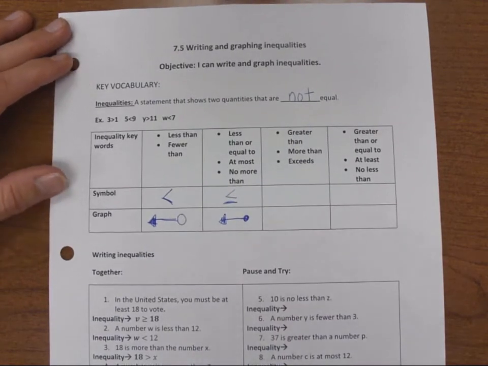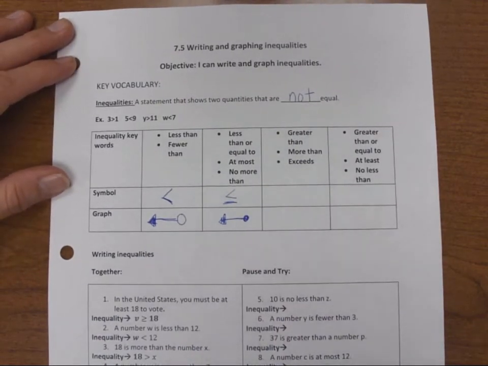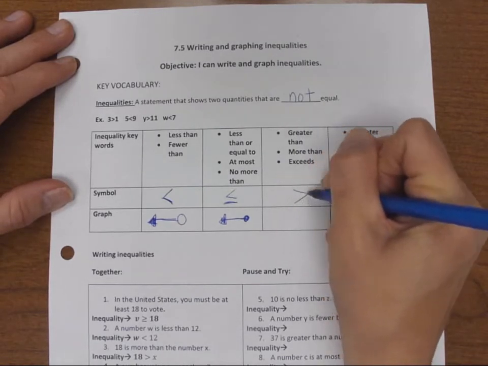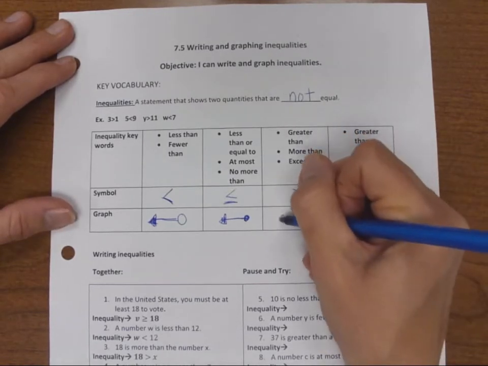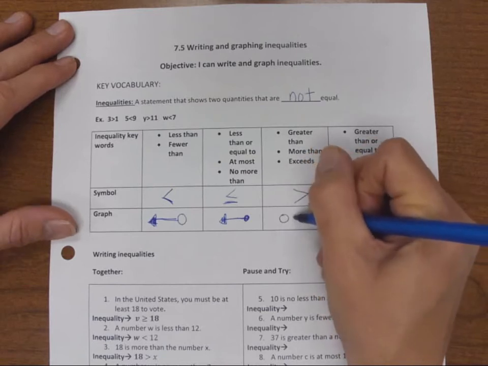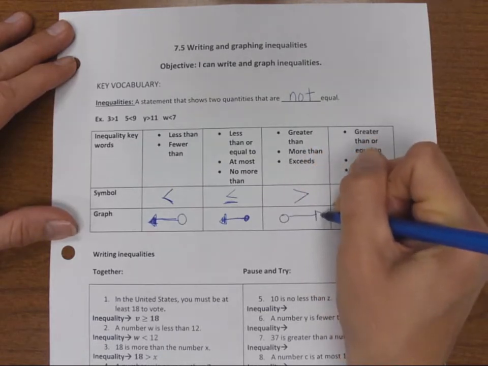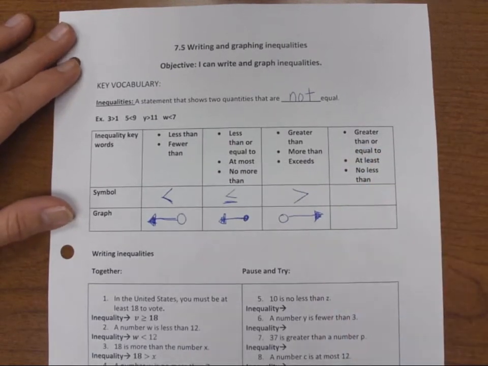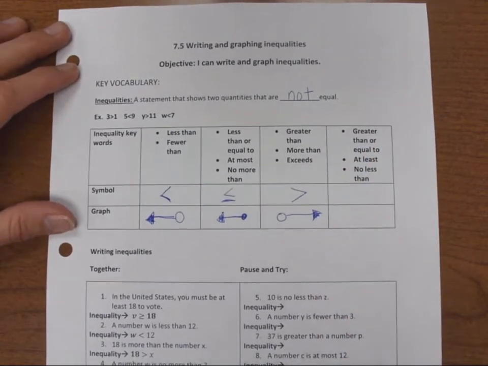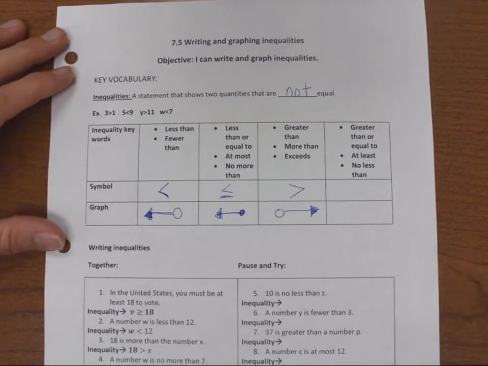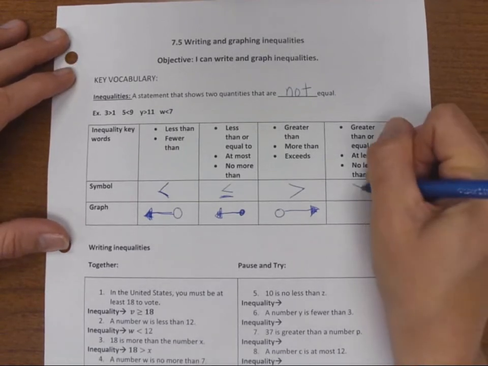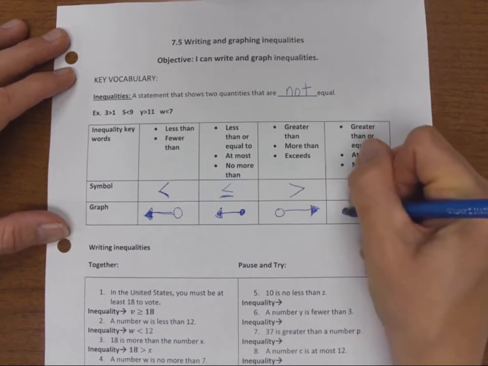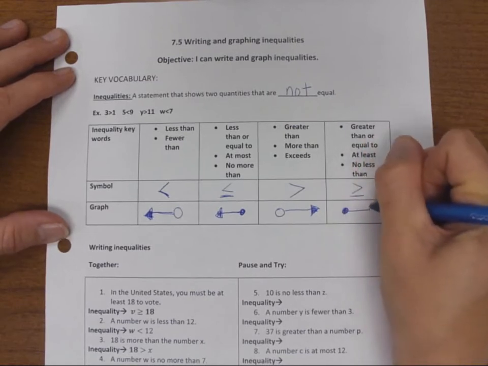If you see the phrase greater than, or more than, or exceeds, the symbol goes this way. When you go to make the graph, it's a dot that's not filled in, and the arrow goes to the right. And the last one we're going to go over is if you see the phrase greater than or equal to, at least or no less than, the symbol is made like this, and the way you graph it is a filled in dot and the arrow going to the right.